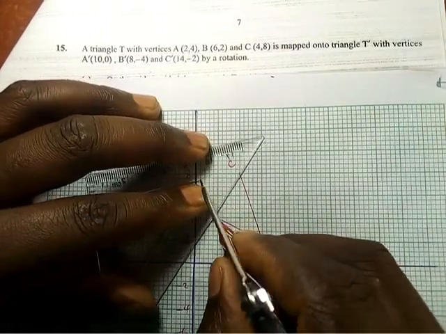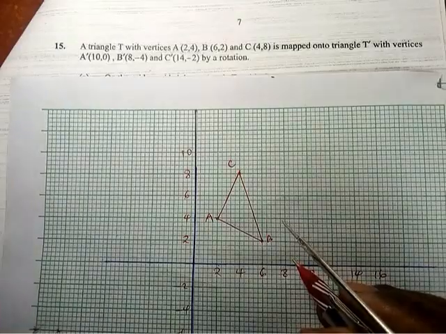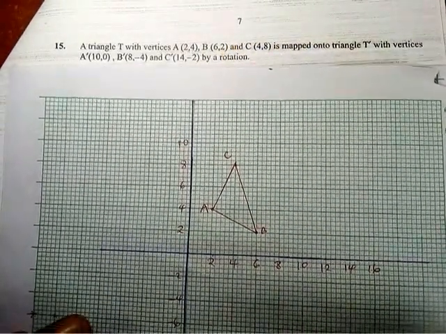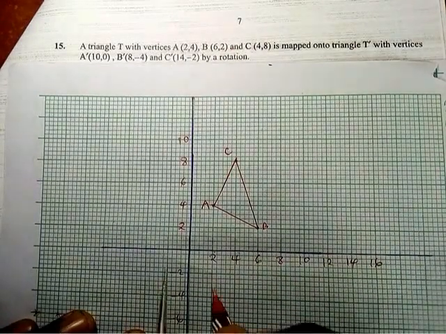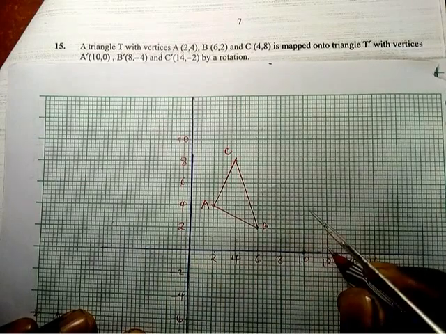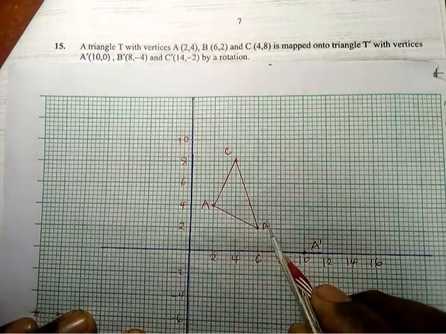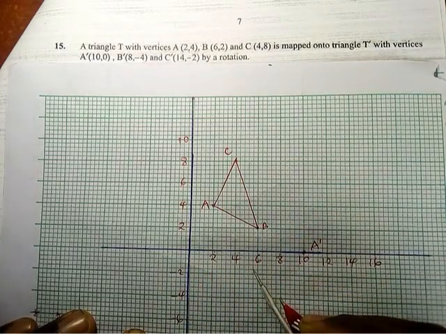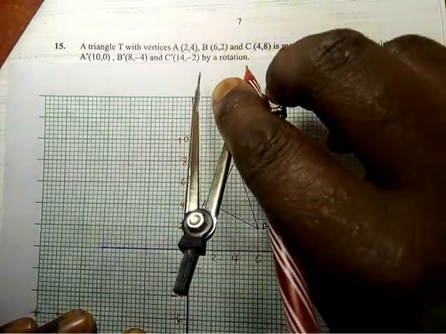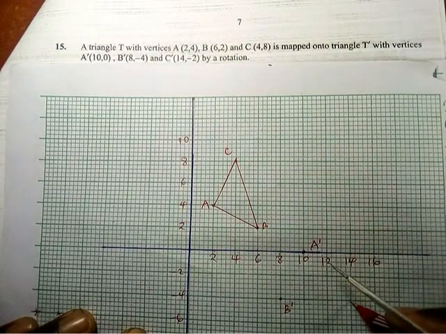So that is our object. Now we have been given the coordinates of the image. We plotted them also. A prime is (10, 0). B prime is (8, -4). And then C prime is (14, -2).